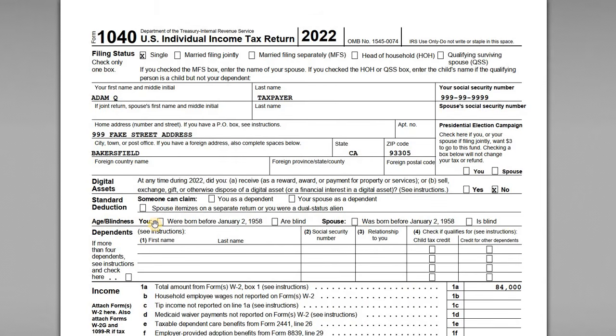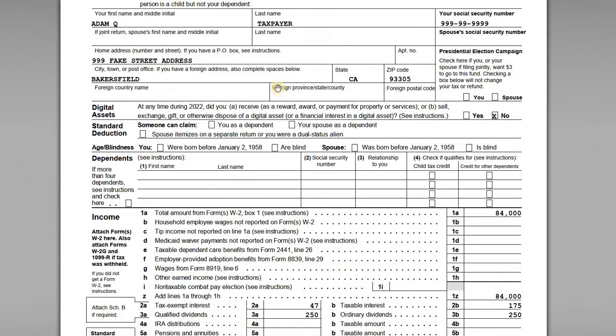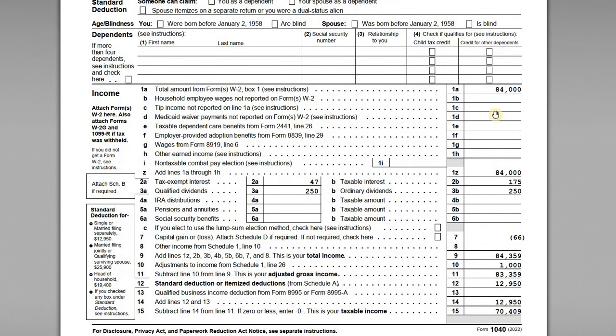All right, so now let's have a look at the 1040. I want to go through the 1040 kind of quickly because, again, the focus is going to be on the California 540. So Adam Taxpayer's page 1 of his 1040, we can see here the key amounts that he has in the fact pattern there. So the $84,000 in taxable wages, that comes from box 1 of his W-2.